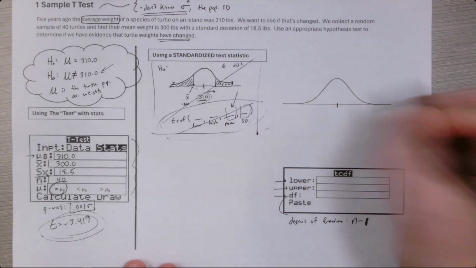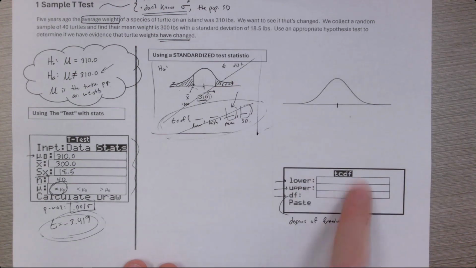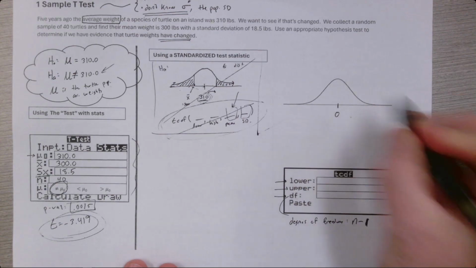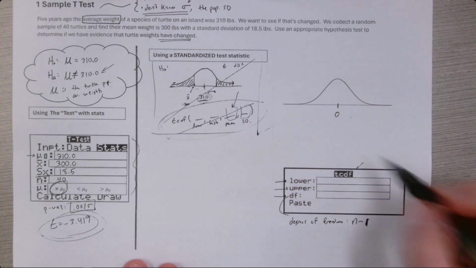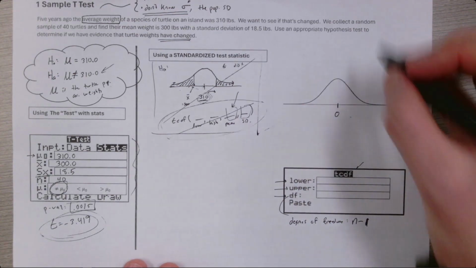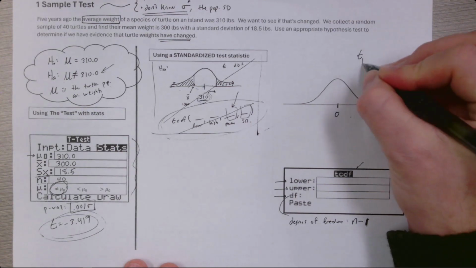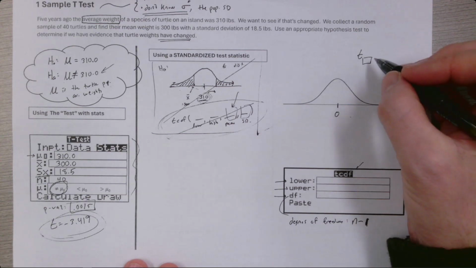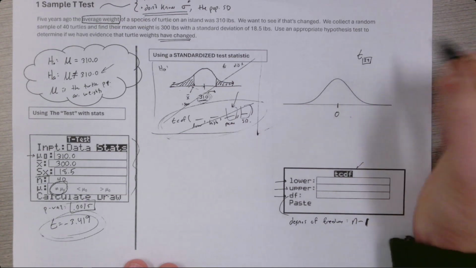So notice this didn't tell us where the curve is centered, and that's because the t-CDF assumes your t-distribution is always centered at 0. So this is a t-distribution, and usually you have a subscript that tells it the degrees of freedom. So here our degrees of freedom is 39.